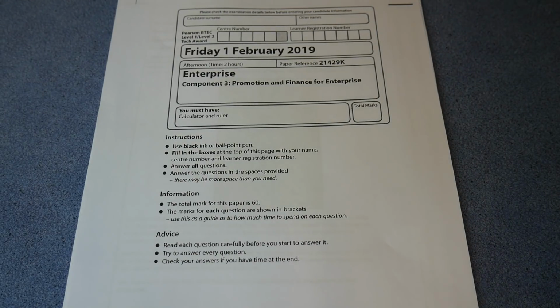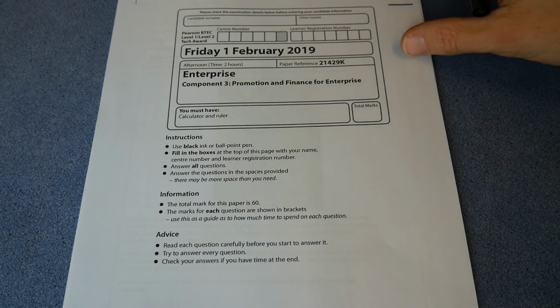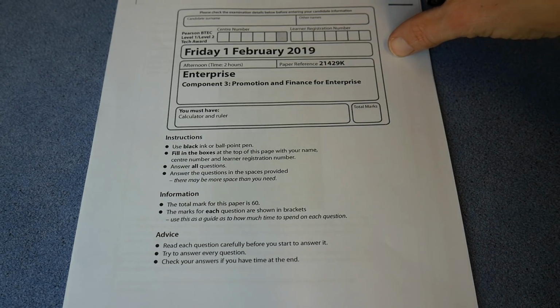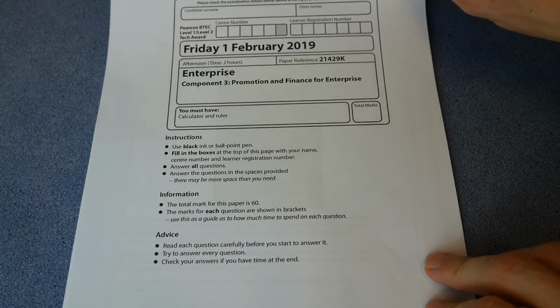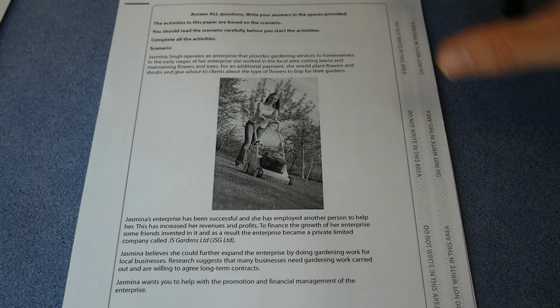Hi everyone, so let's now take a look at this Component 3 Promotion and Finance for Enterprise paper for the BTEC Level 2 in Enterprise. So this is a paper from Feb 2019. So there it is. Right, let's get moving on this.